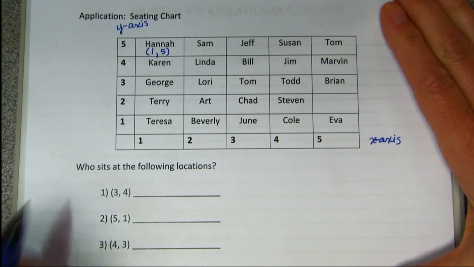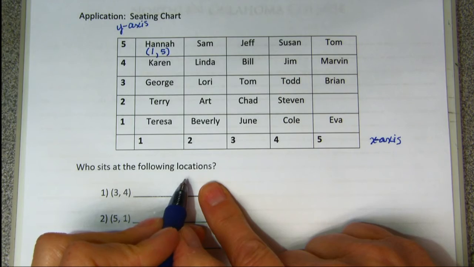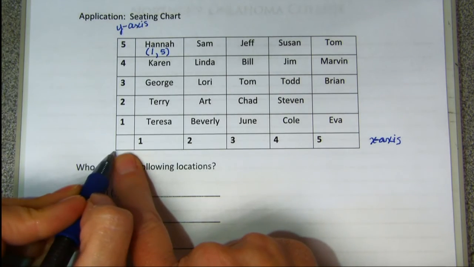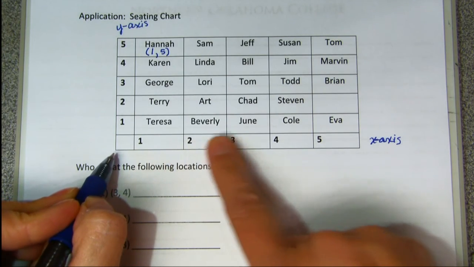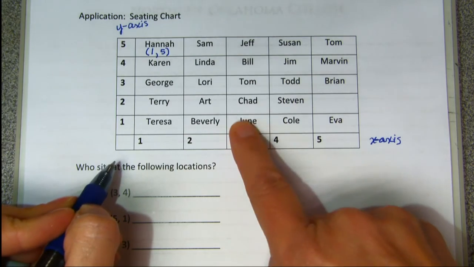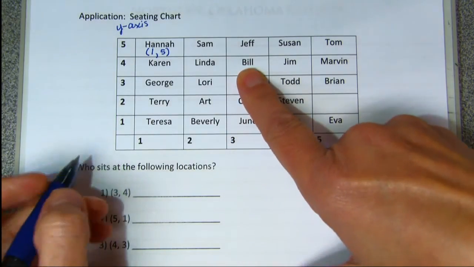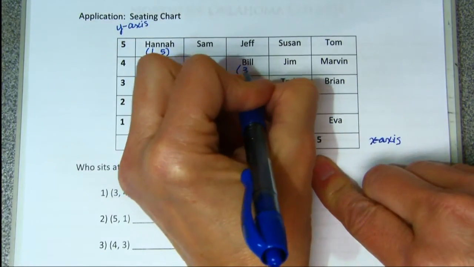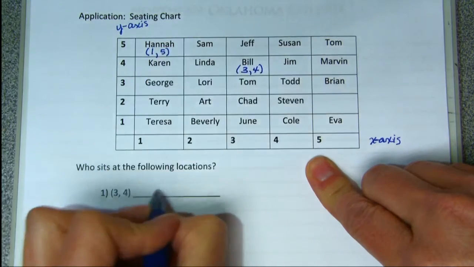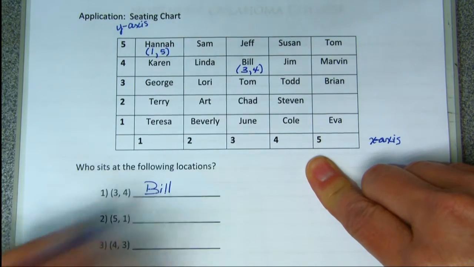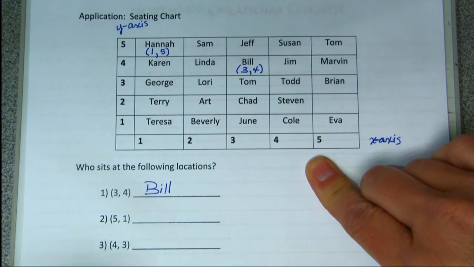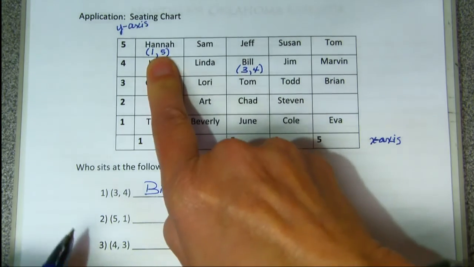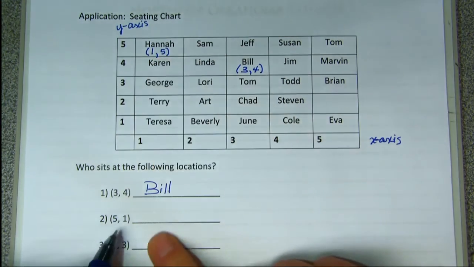All right, so who sits in the following locations? 3, 4. So we start in the corner, we go 1, 2, 3, up 4. 1, 2, 3, 4. So that would be Bill. He is at 3, 4. All right. 5, 1. Now Hannah was 1, 5. So be careful. This is 5, 1.